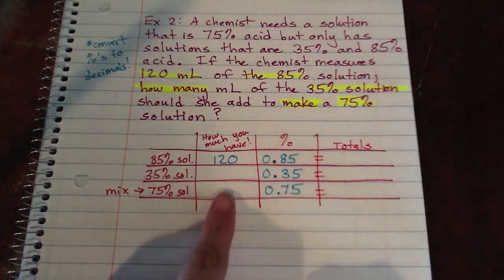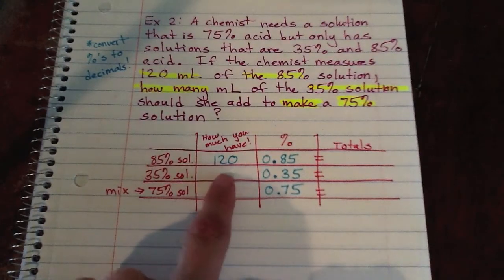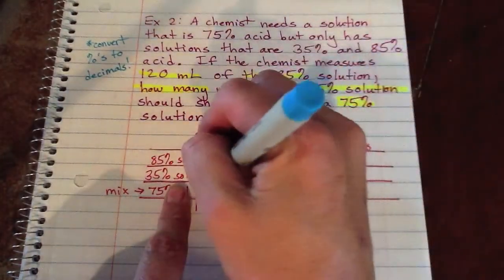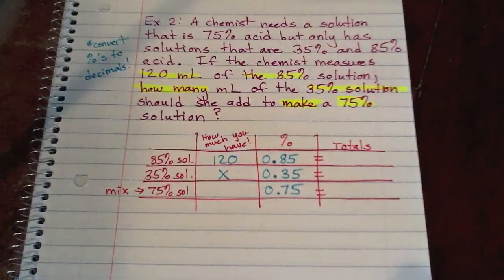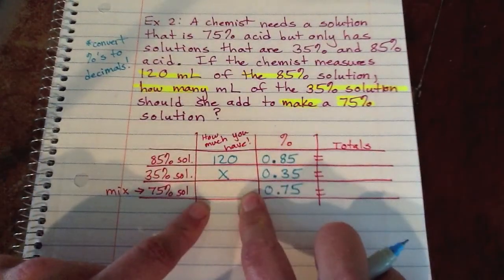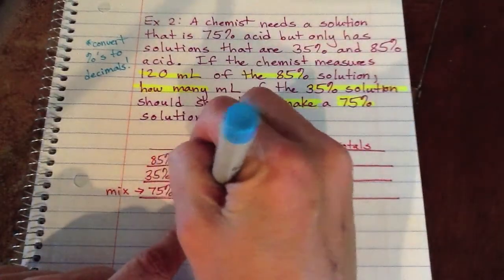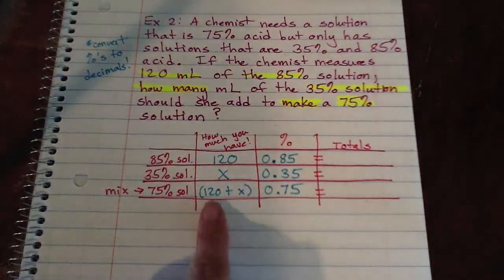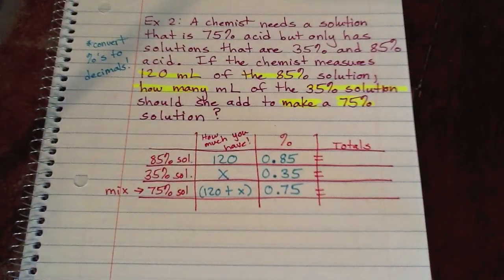This is the kind where I was talking about. This mixture plus that mixture, or this solution plus this solution being mixed equals that total. So you don't have to subtract when you're missing this bottom mixture. This one could just be called X, or whatever you want to call it. It could be a T for 35. If I add those two up, I should get that. So this time, we actually end up with that type of equation. And it doesn't matter if you have X plus 120 or 120 plus X. Commutative property.